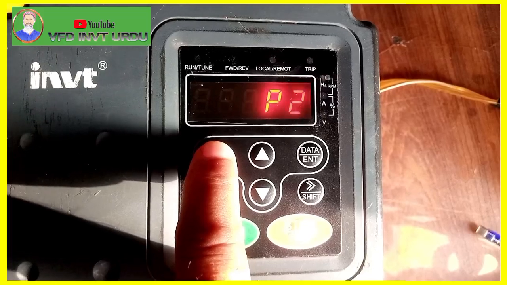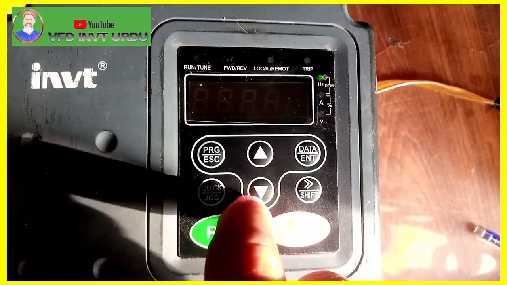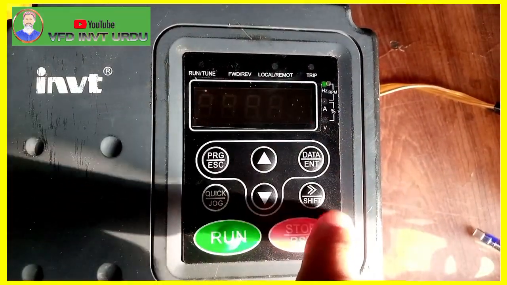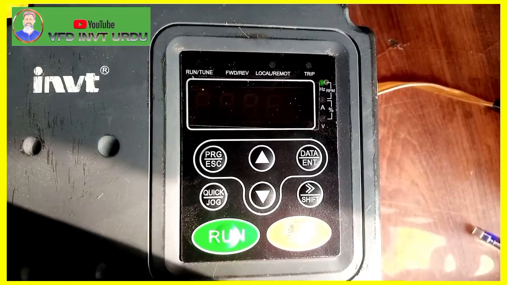That's it. You have successfully set the P2 parameter on your VFD inverter. Now your motor will run more efficiently with proper settings.